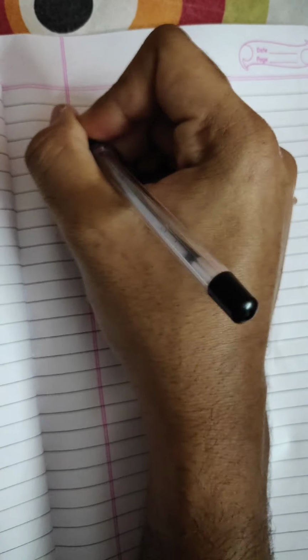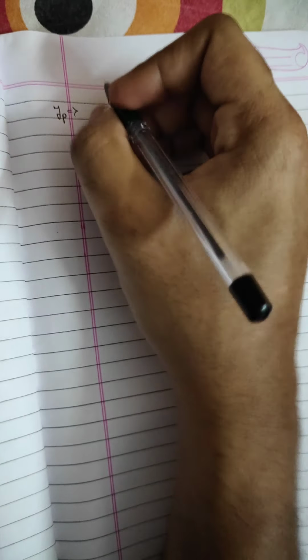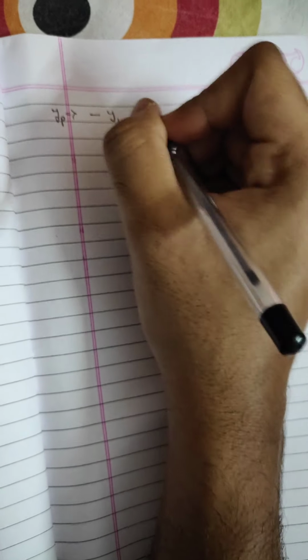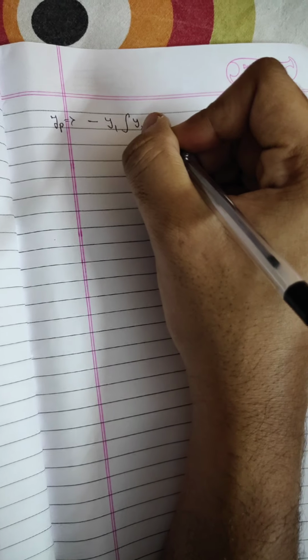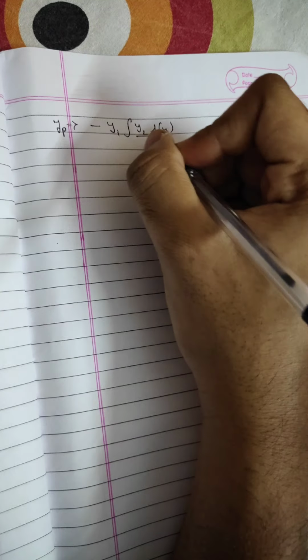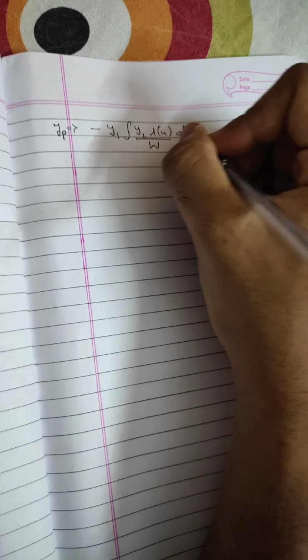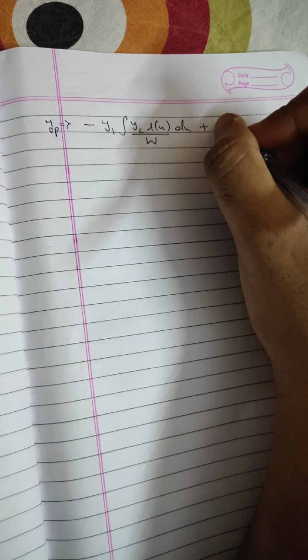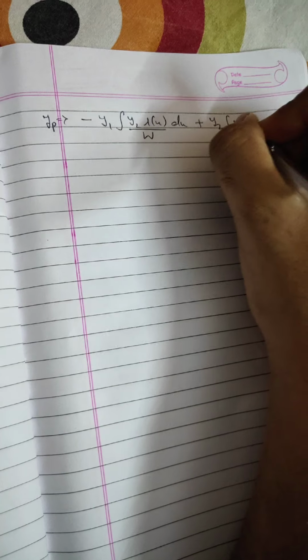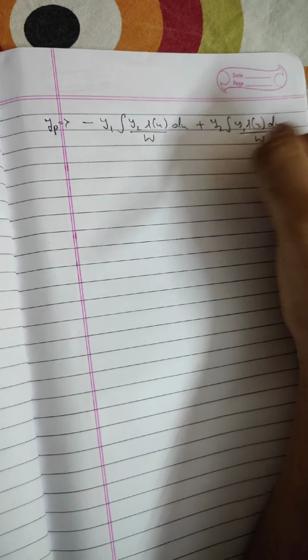Now let us do the particular solution. For the particular solution we can use the formula: minus y1 integration of y2 r of x dx divided by W, where W is the Wronskian value. I'll talk about it after this.